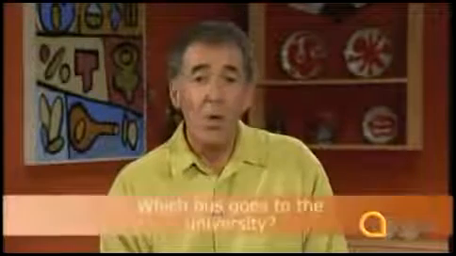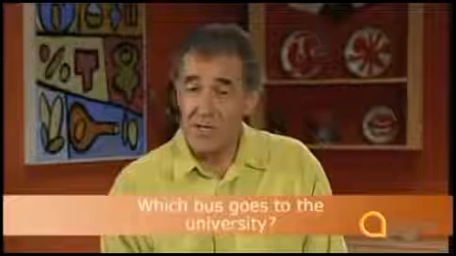But maybe you don't know which bus goes to where you want. Then you would say, which bus goes to the university? Try this with some other destinations. The airport.